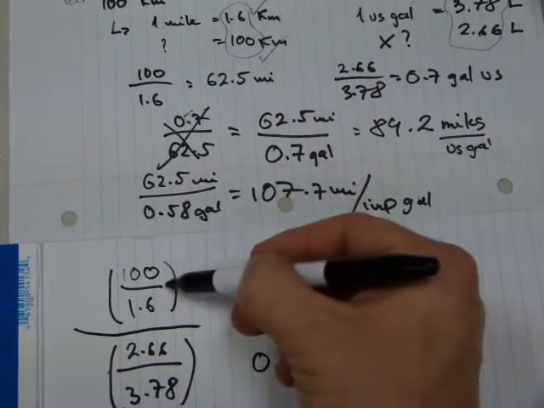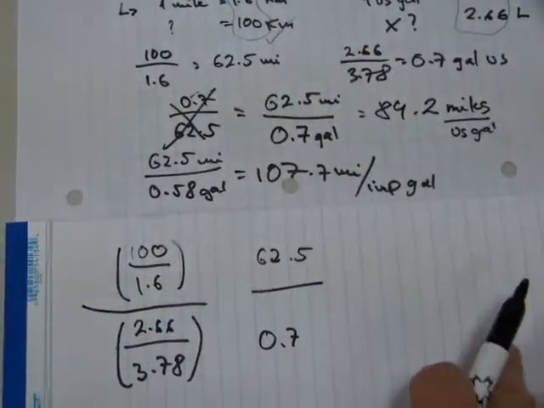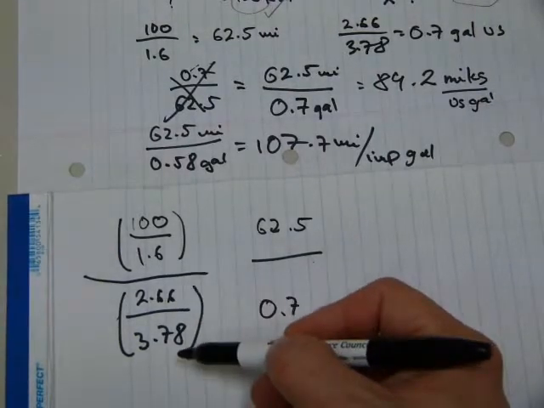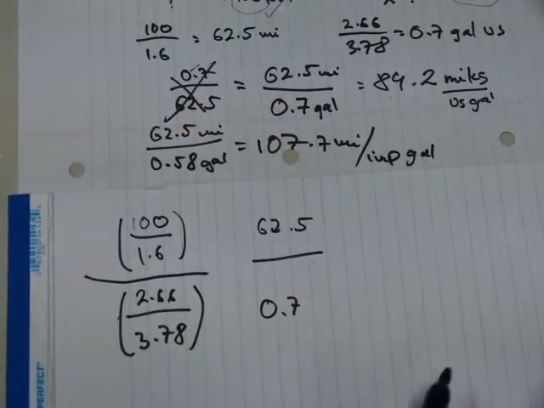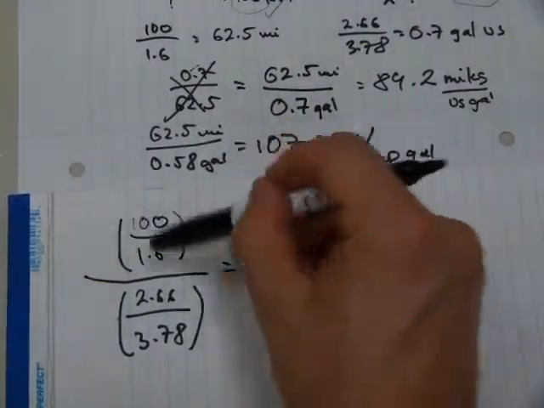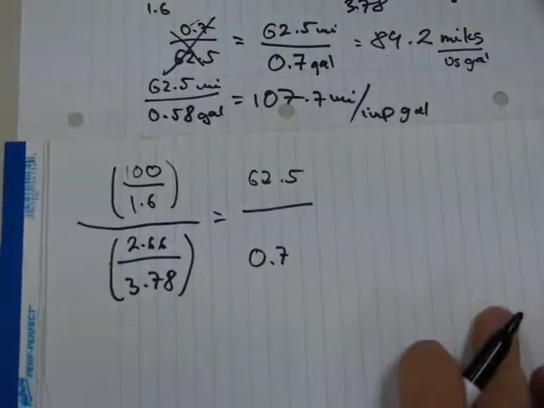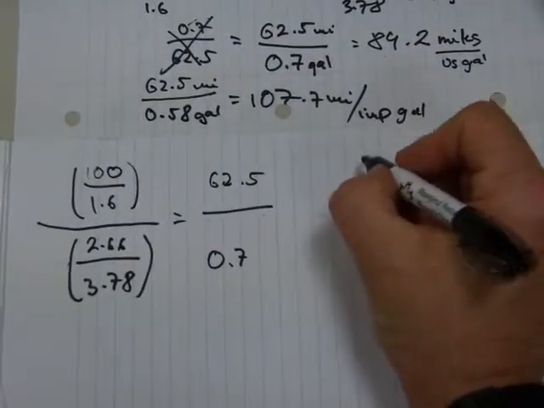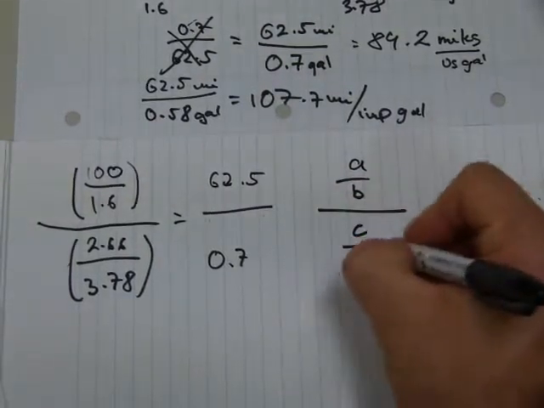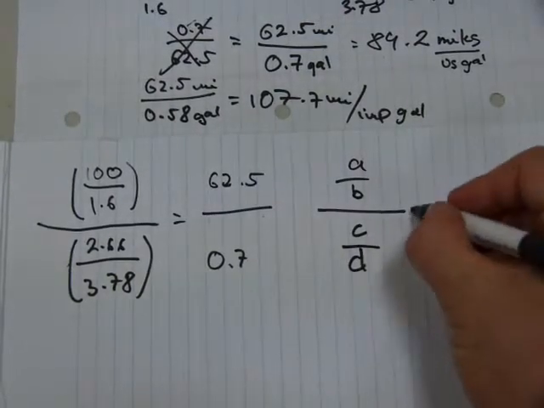And how did we get the 62.5 again? We divided the 100 by the 1.6. And how did we get the 0.7 again? We divided the 2.66 by the 3.78. So what we have here is a fraction division, which is the same format as A over B divided by C over D. And how do we solve a fraction like this?